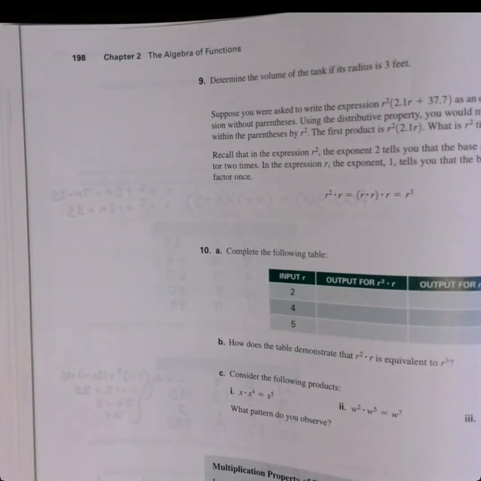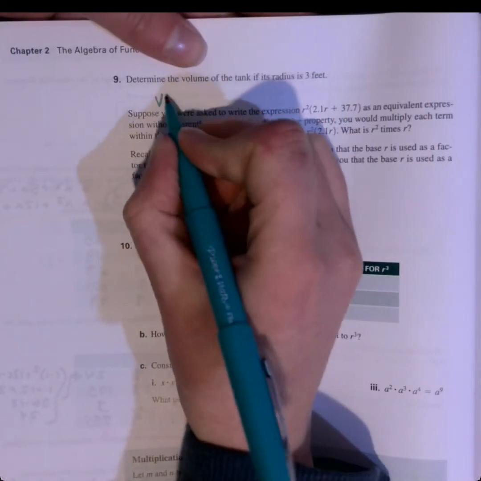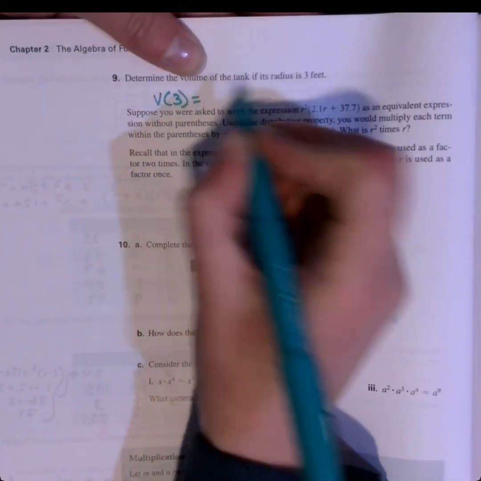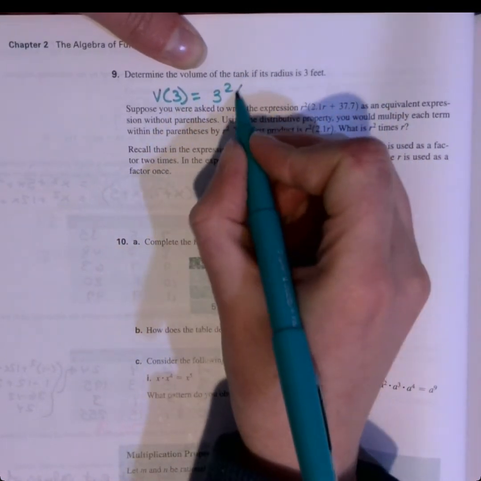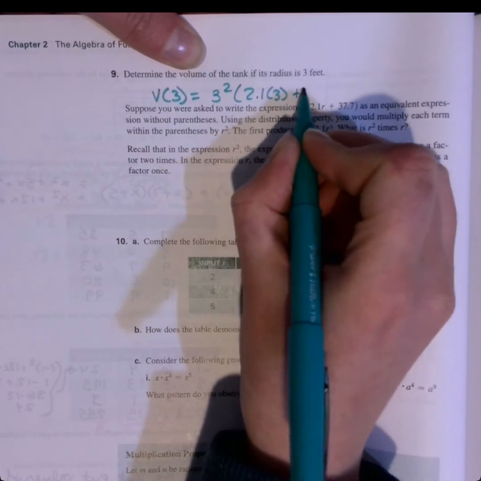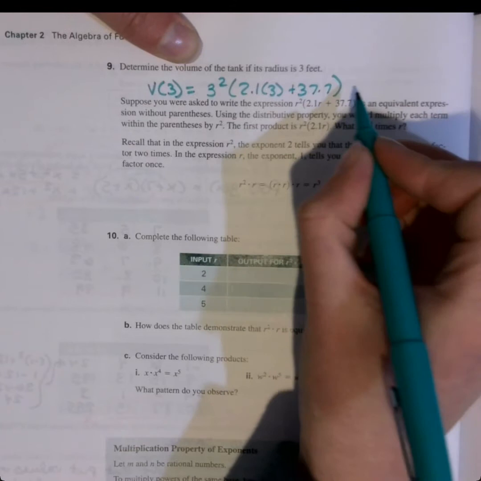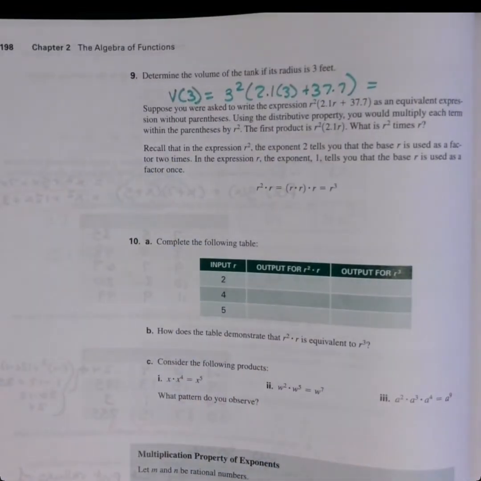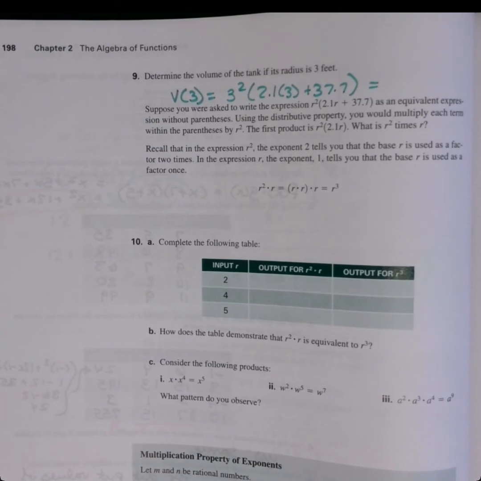So I want to determine the volume of the tank if the radius is 3 feet. So 3 is an input value. The radius was an input value here. So it's going to be 3 squared times 2.1 times 3 plus 37.7. And that sounds like something I should plug into Desmos to get evaluated. Just going to type that in.